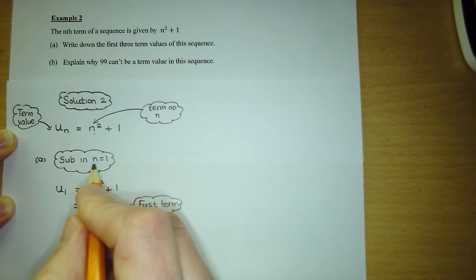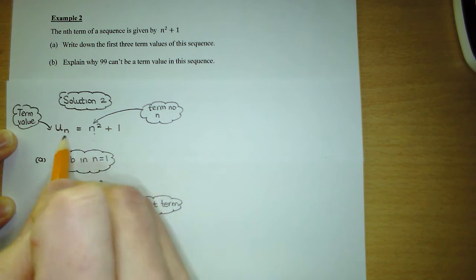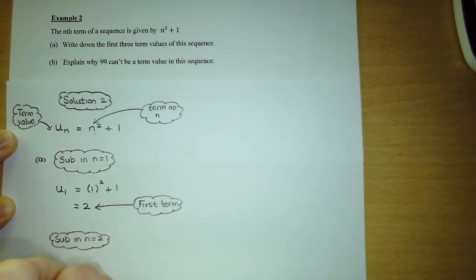So the first term is 2. What we're going to do now is we're going to sub in n as 2. So go back to your nth term formula, replace n with 2, so we're going to get u2 is equal to 2 squared. Again, put the 2 in brackets because you're subbing in a number that has a power, and then we add on 1.